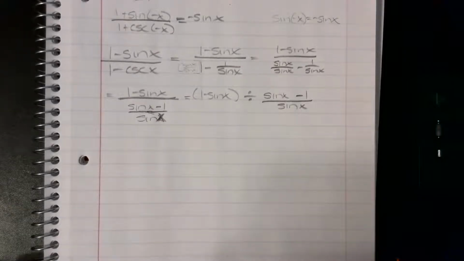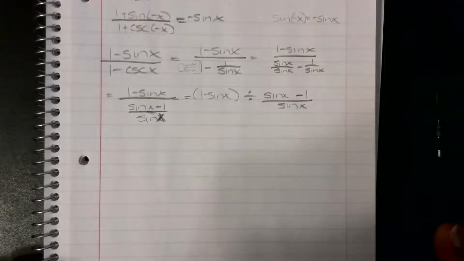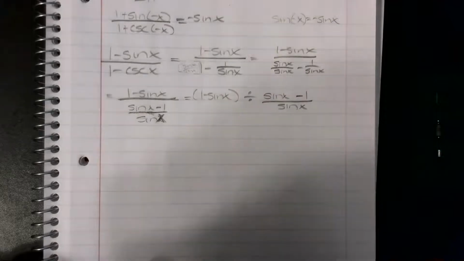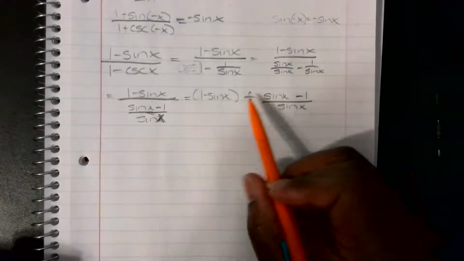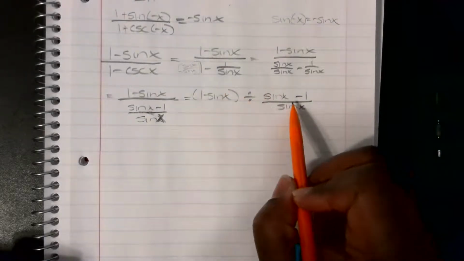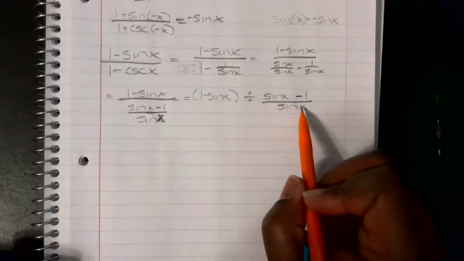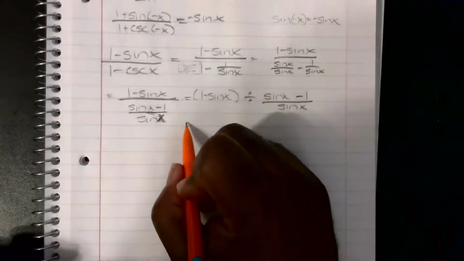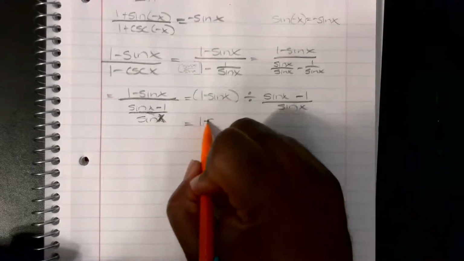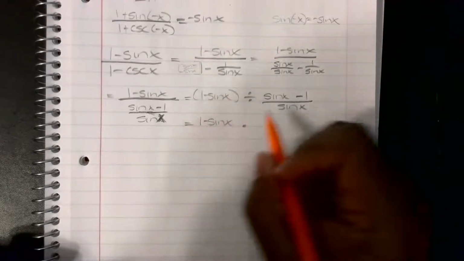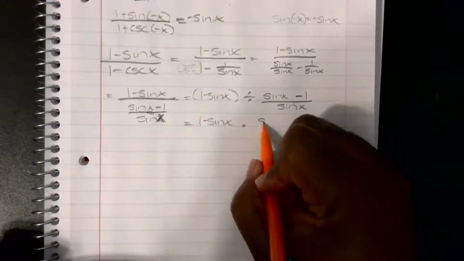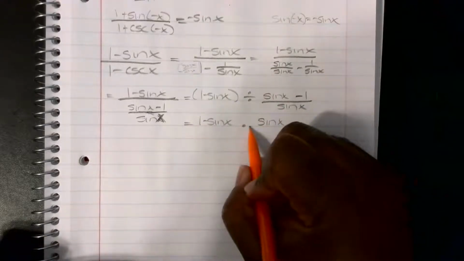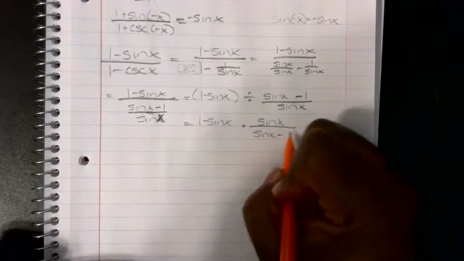All right, if you remember your middle school fraction work, dividing by a fraction is the same thing as multiplying by its reciprocal, or keep change flip, whatever one you're used to. So this becomes 1 minus sine of x times sine of x over sine of x minus 1.